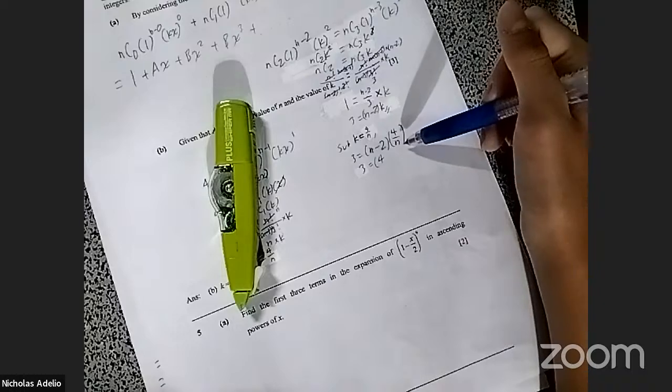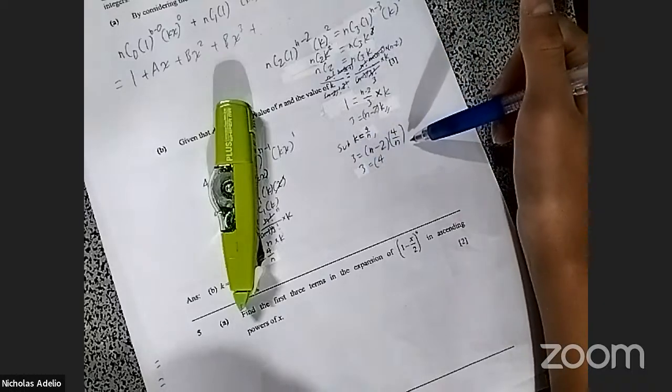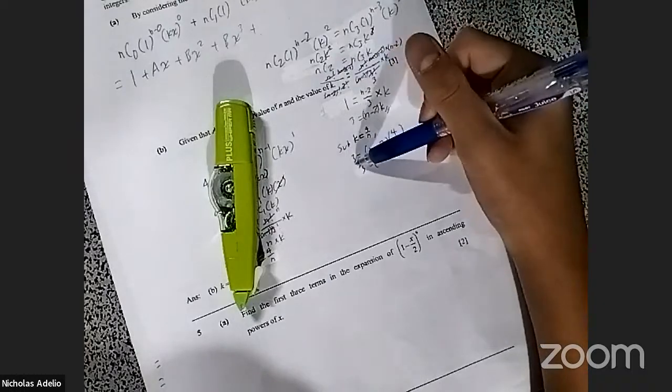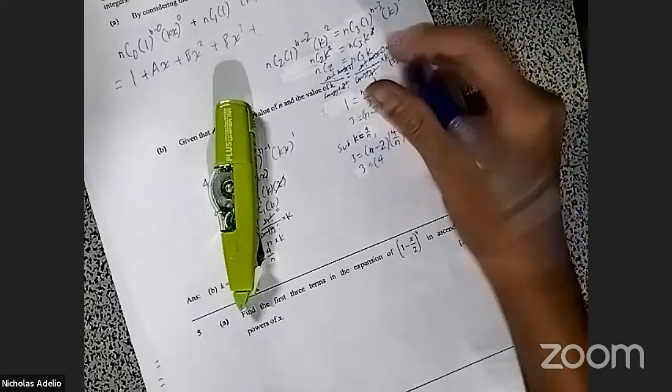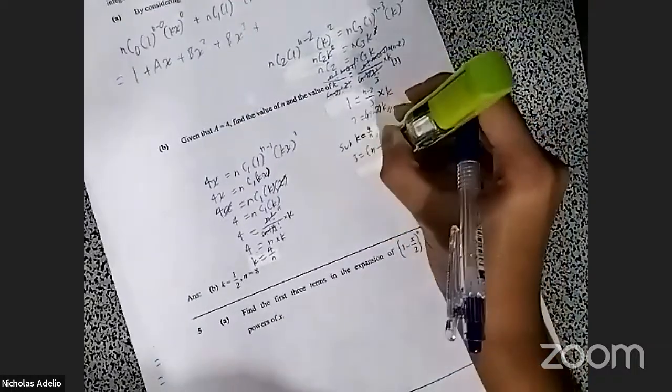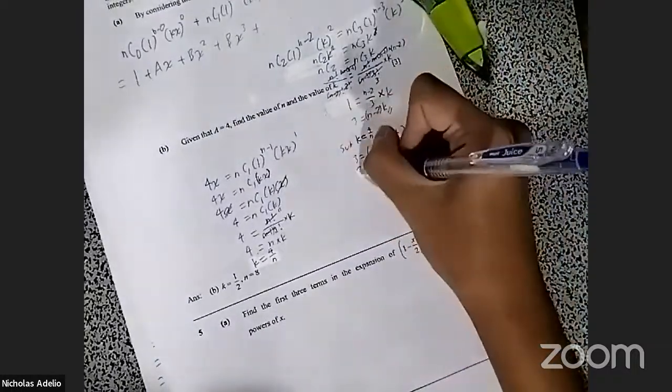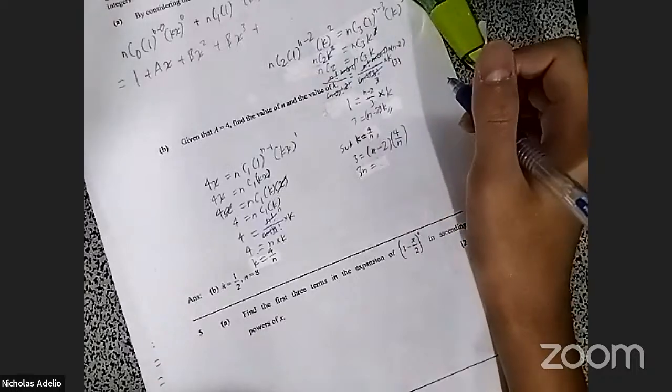Think about it. If I times everything by n, this will be a 4. I almost forgot about the multiplication rule.